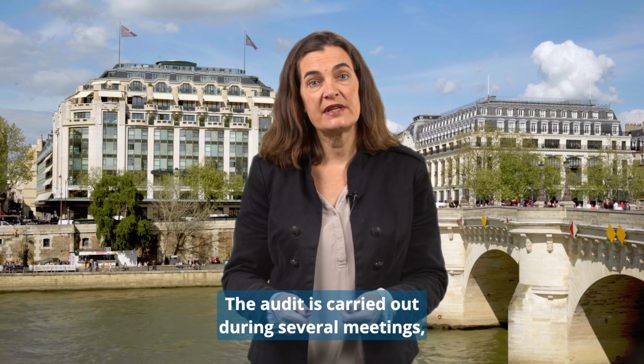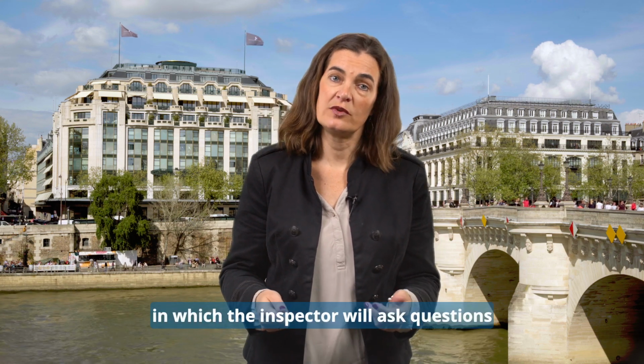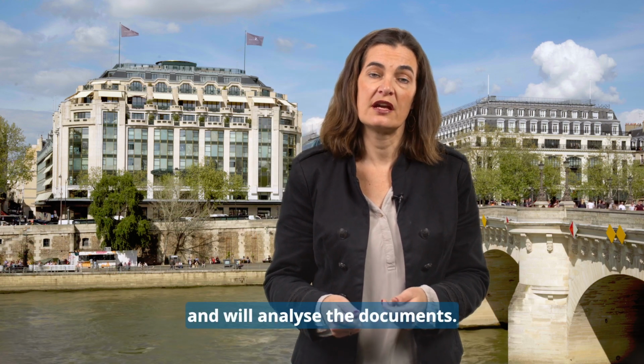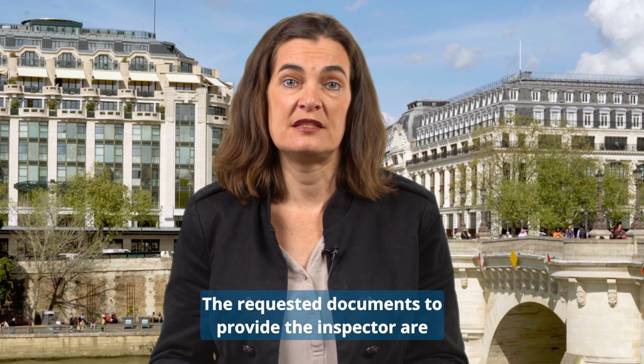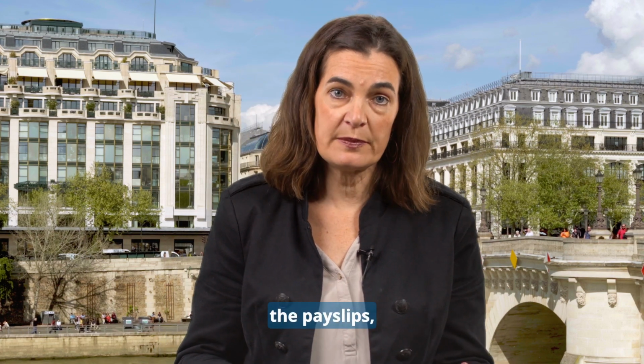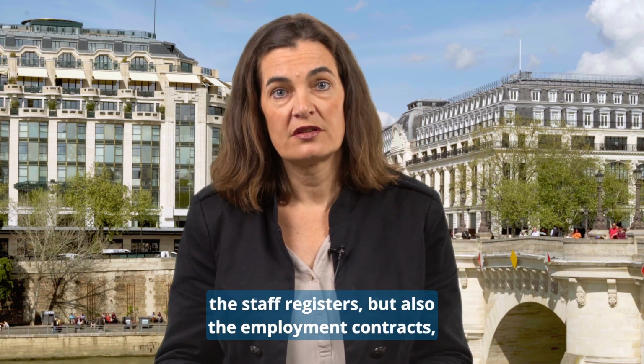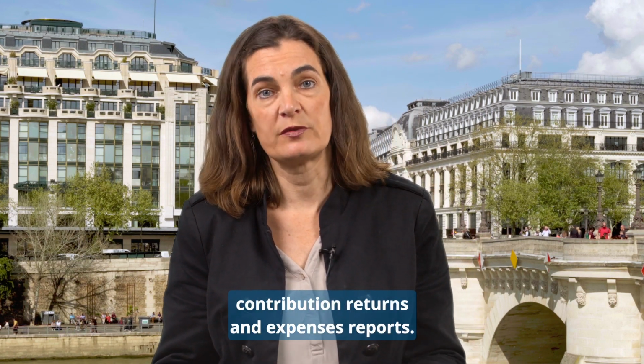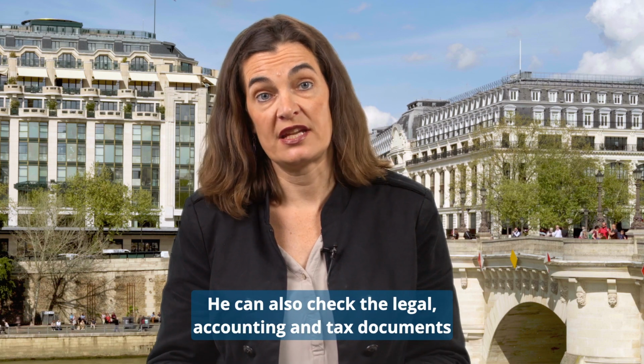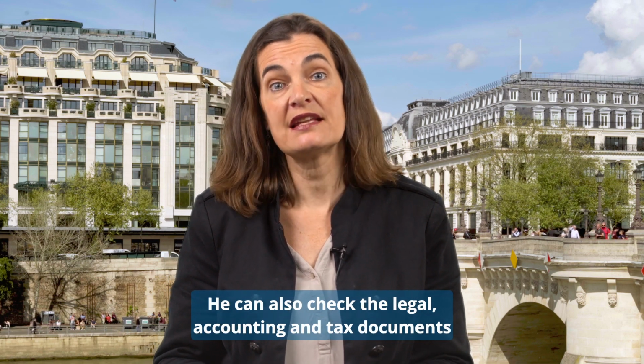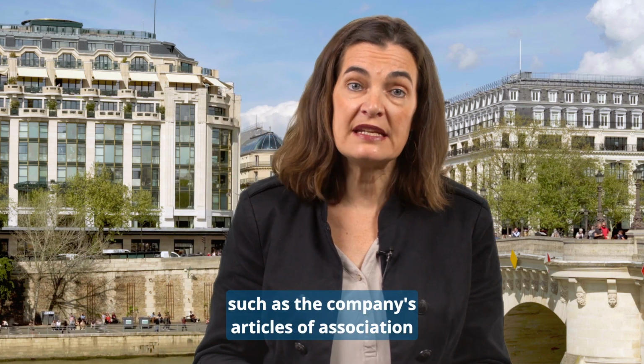The audit is carried out during several meetings, in which the inspector will ask questions and analyze the documents. The documents requested by the inspector are the payslips, the staff registers, but also the employment contracts, contribution returns, and expense reports. He can also check the legal, accounting, and tax documents, such as the company's articles of association or the corporate income tax return.